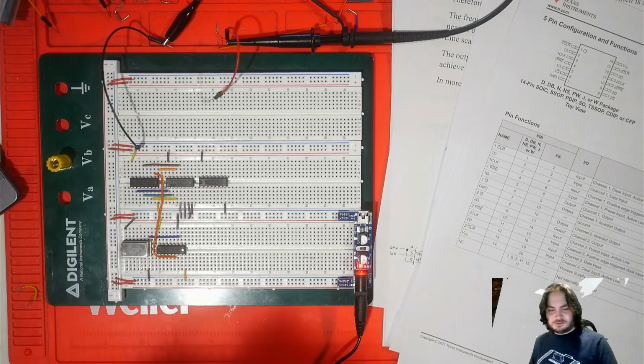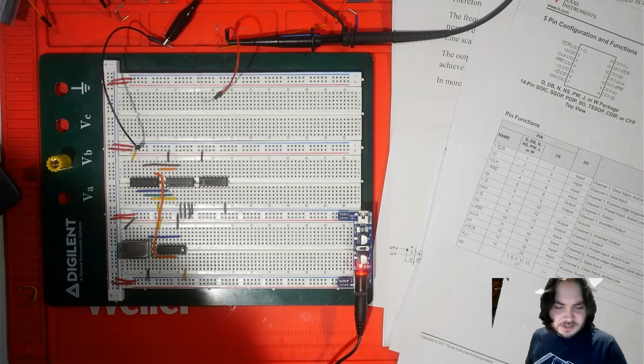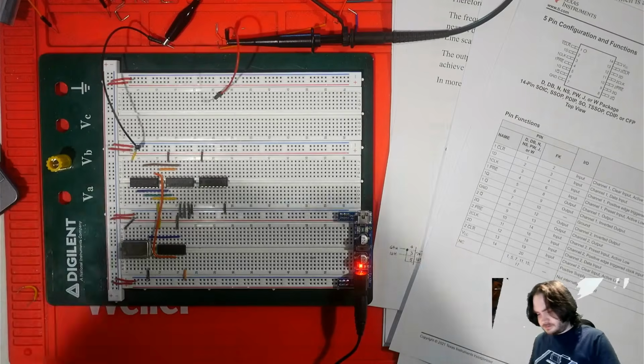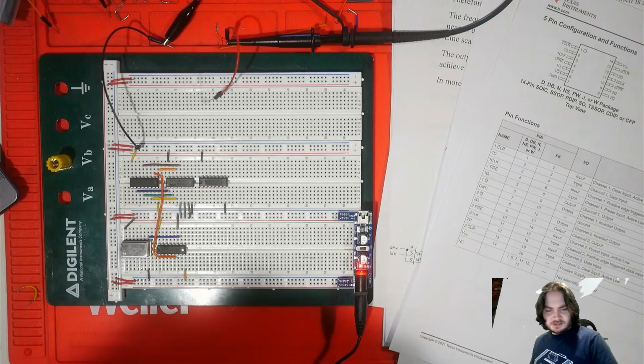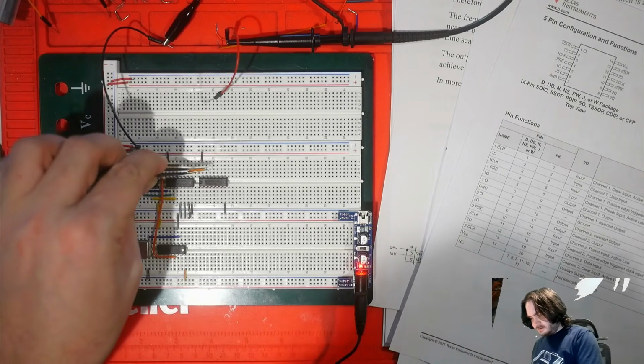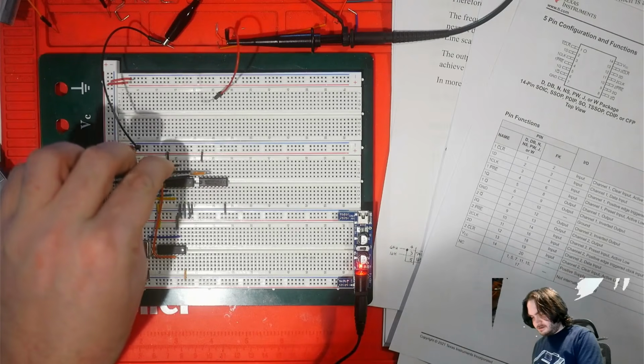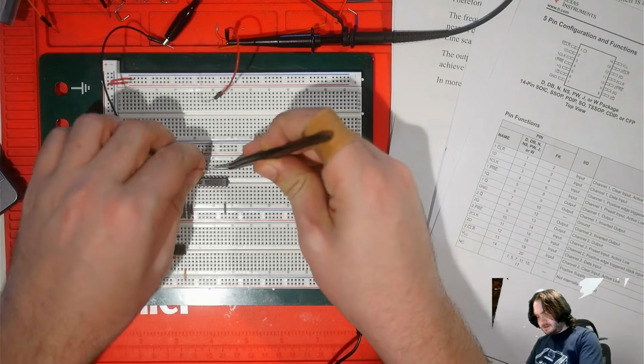Let's grab my tray of parts. So this, I believe, goes from here to here. Yep, that's the right one.